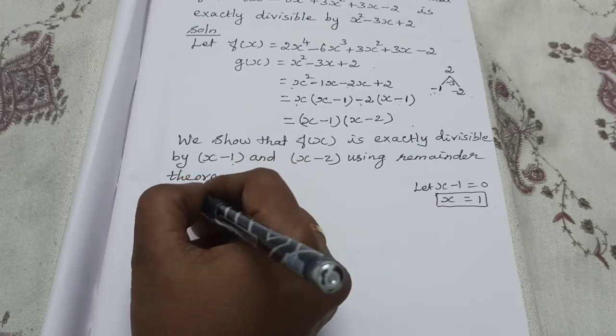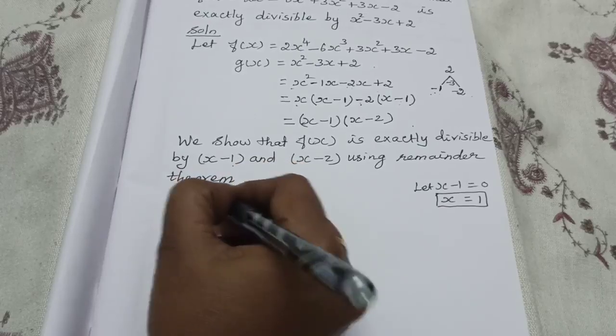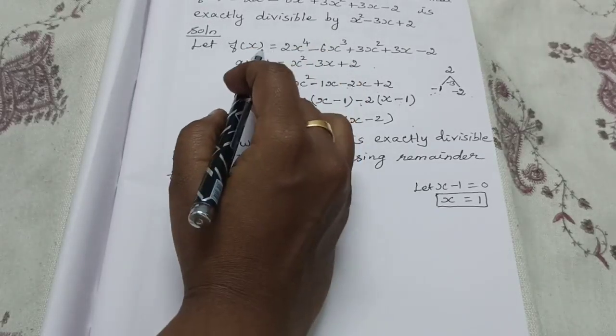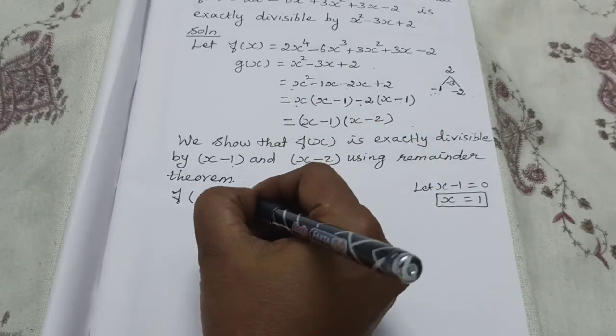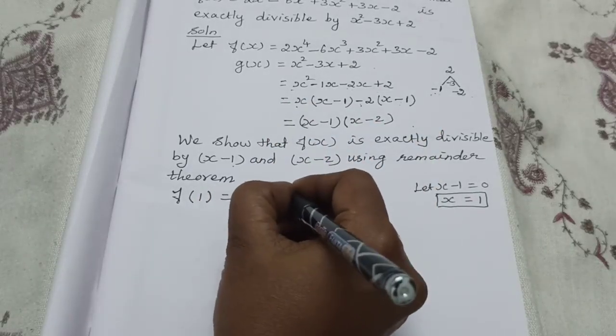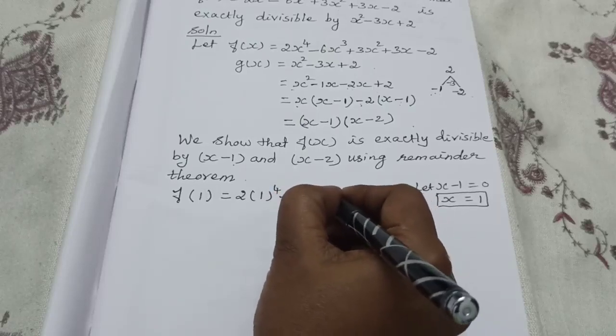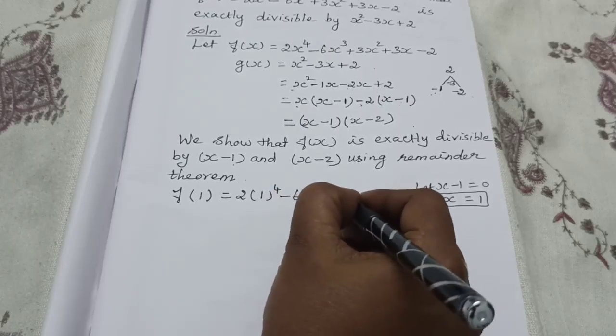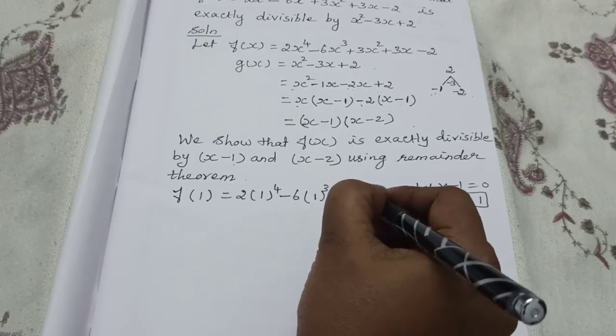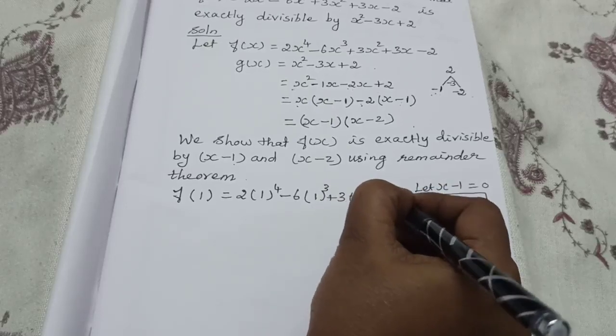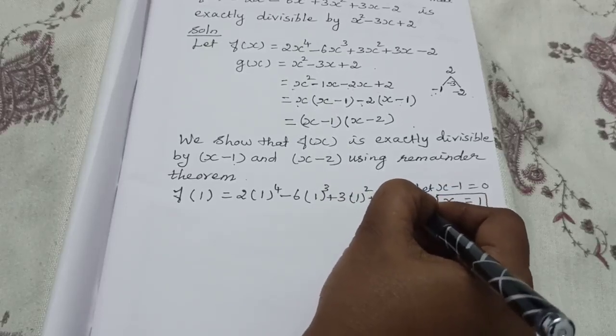Okay, that means f of 1 is equal to, if you substitute in the x place, 2 into 1 the whole power 4 minus 6 into 1 the whole power 3 plus 3 into 1 square plus 3 into 1 minus 2.